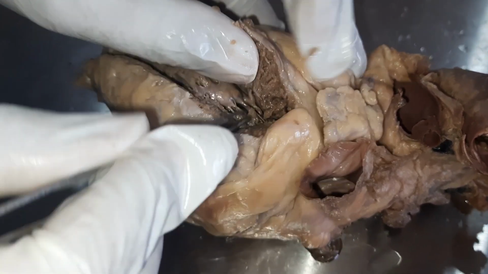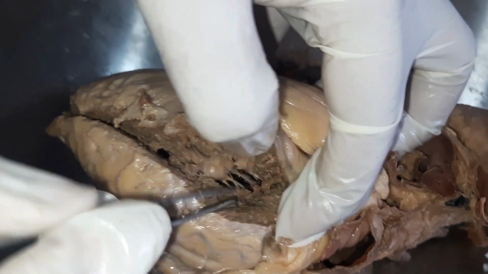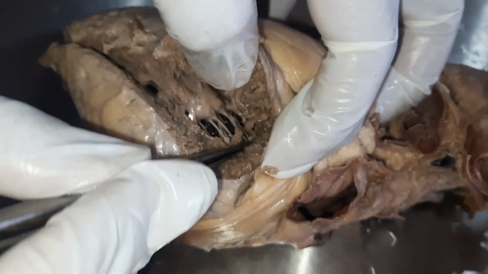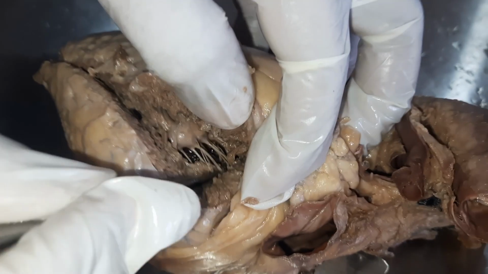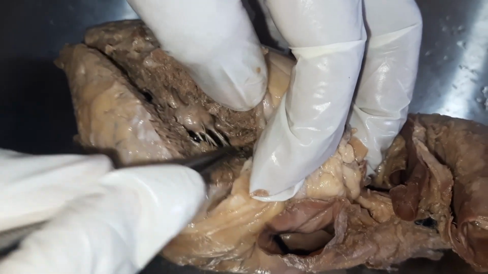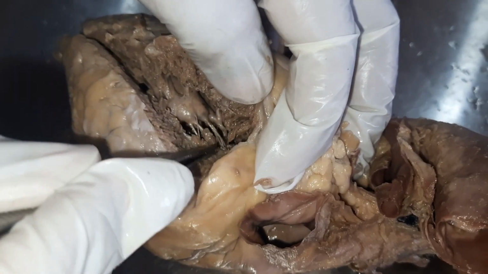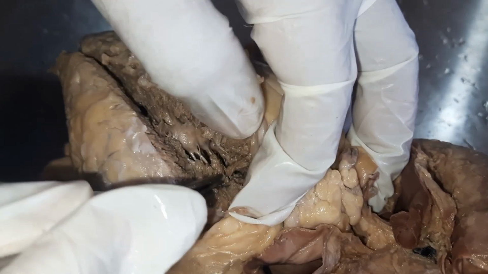Here the valve is the bicuspid valve. The bicuspid valve is also called the mitral valve. It is called the mitral valve or bicuspid valve because there are only 2 cusps. There is an anterior cusp and a posterior cusp.